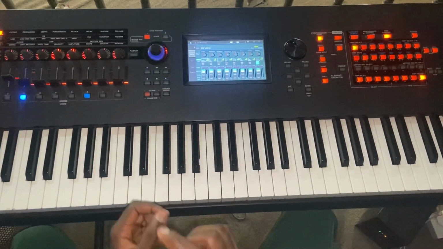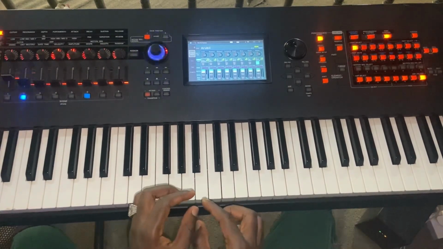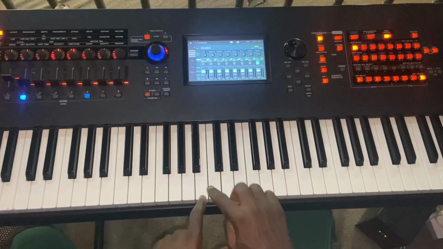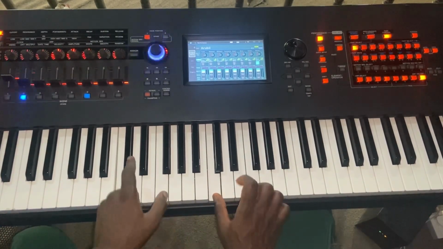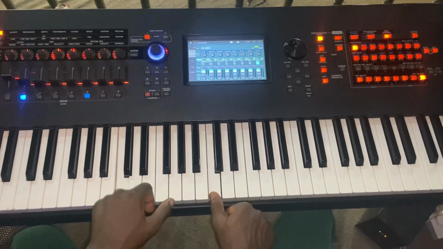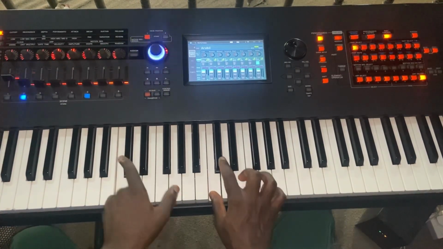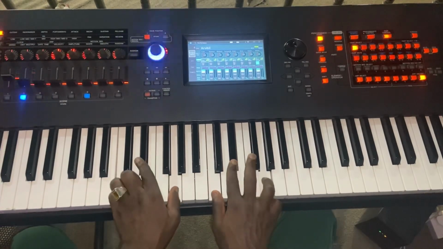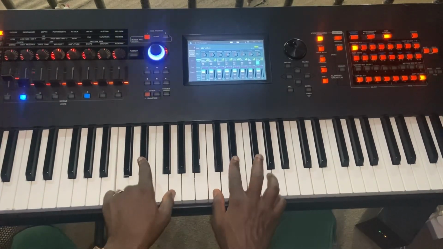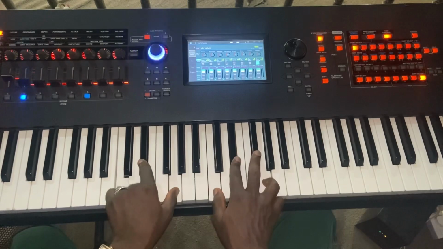Why? To get a minor? Minor will now be the opposite of the major. To get your do minor, it will now be 3 and 4. 1, 2, 3, then 1, 2, 3, 4. From the roots, 3 and 4.